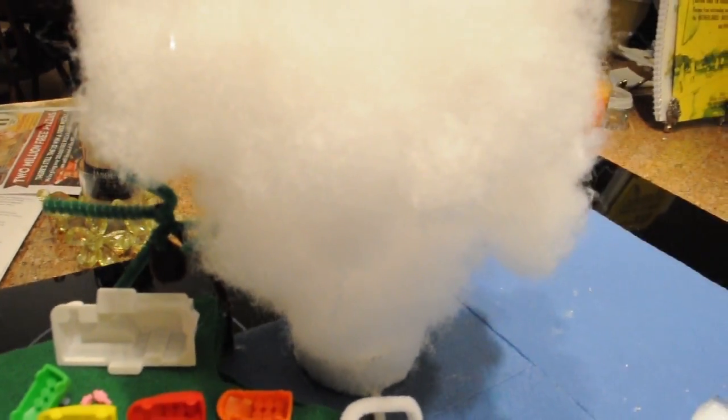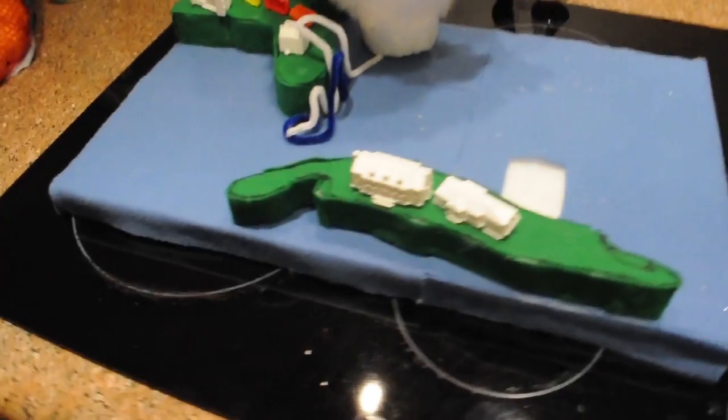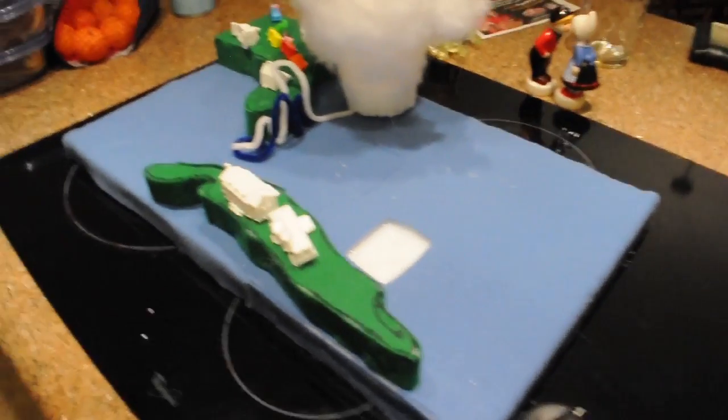But once it hits land or cold water, the hurricane's power will slowly decrease because no condensation is being produced or anything like that. So therefore it will start slowing down, and the size will get smaller and smaller. So this was my project, and I hope you guys enjoyed it.